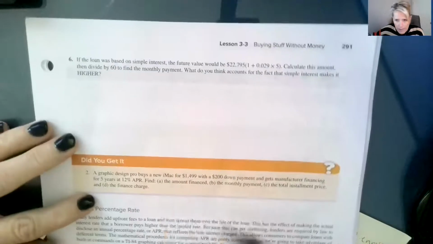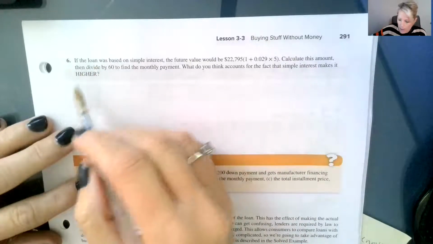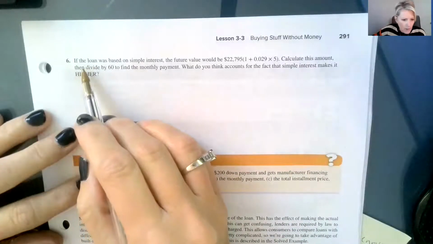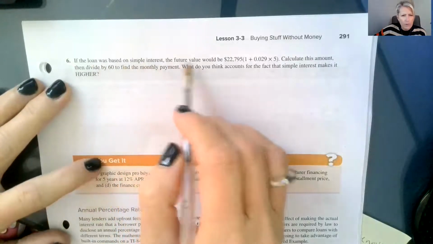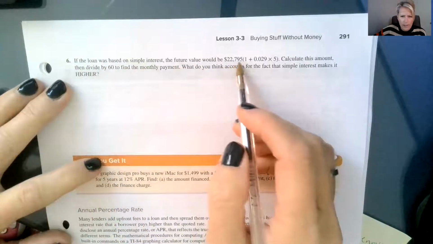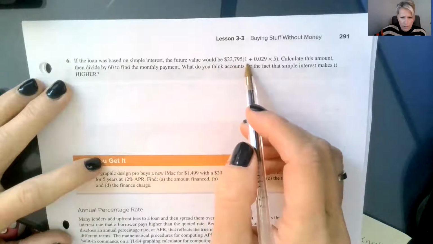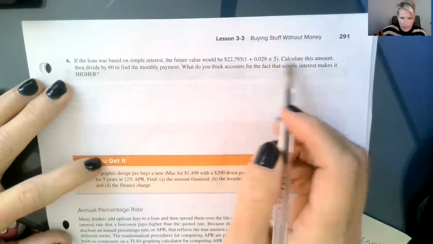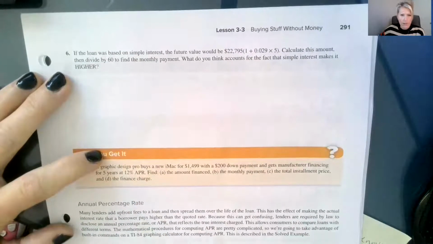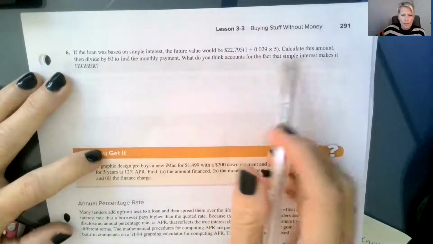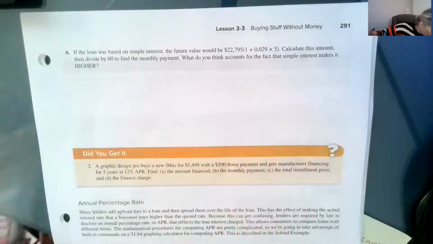So number 6 at the top of page 291 says, if the loan was based on simple interest, the future value would be $22,795 times 1 plus the interest rate times 5 years. Calculate this amount, then divide by 60 to find the monthly payment. What do you think accounts for the fact that simple interest makes it higher?